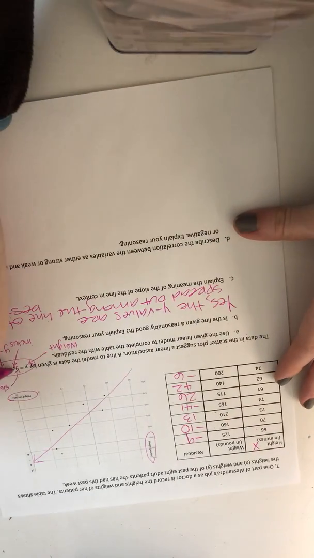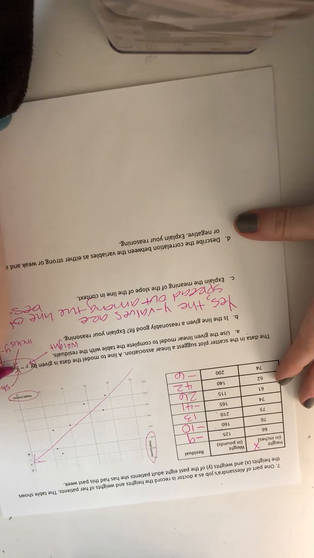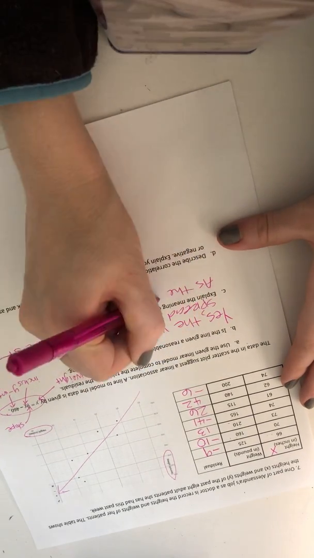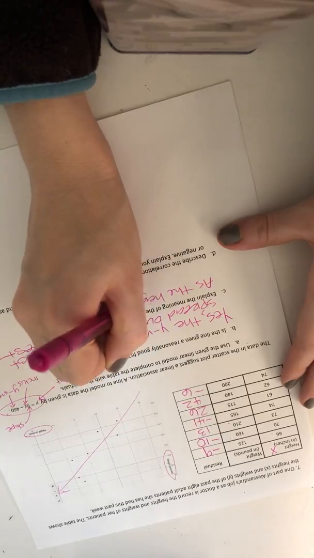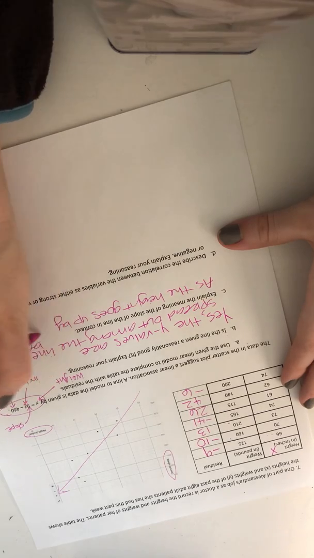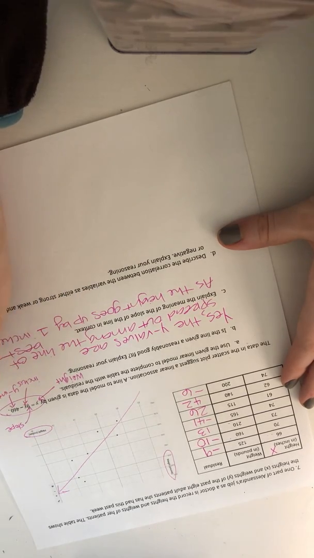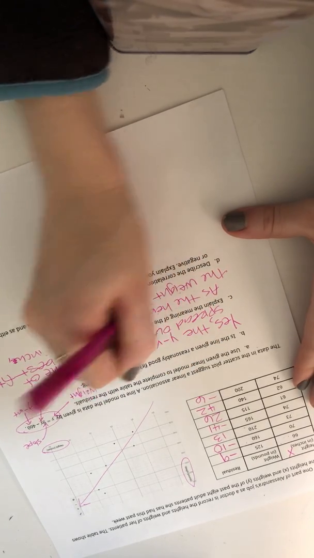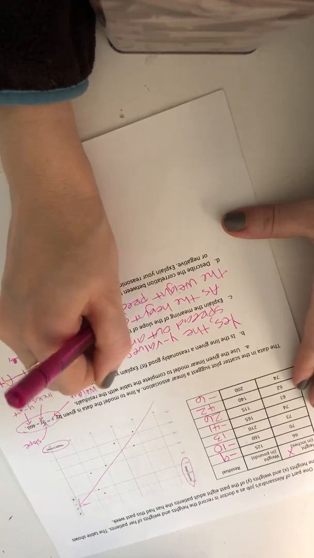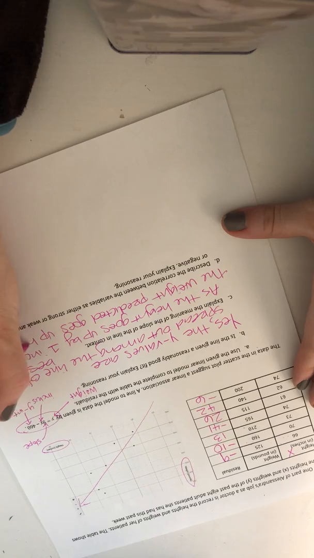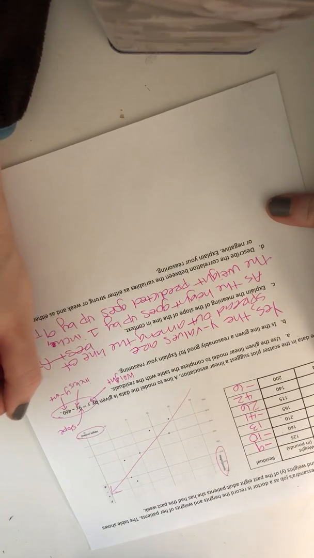So as X increases by 1, Y increases by 9. So as the height goes up by 1 inch, the predicted weight goes up by 9 pounds.